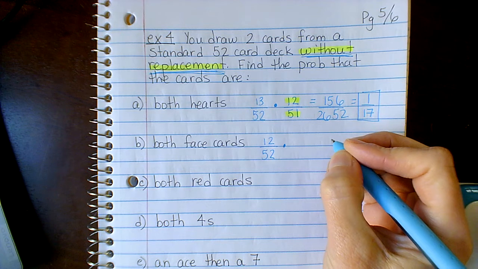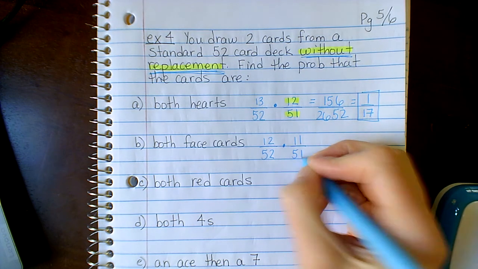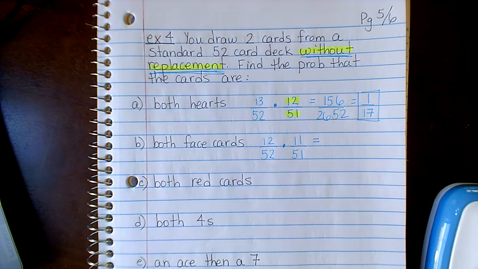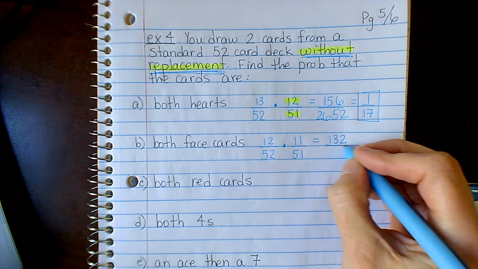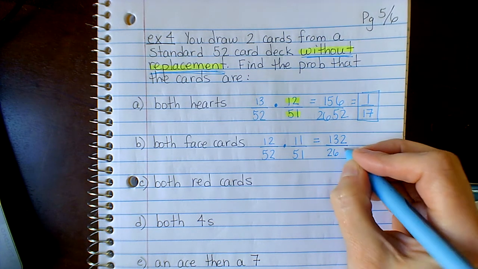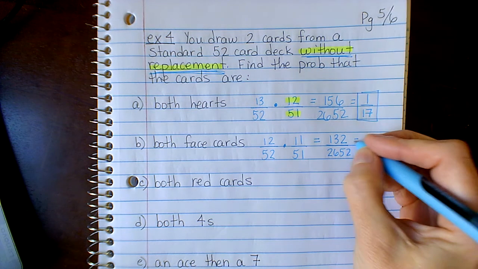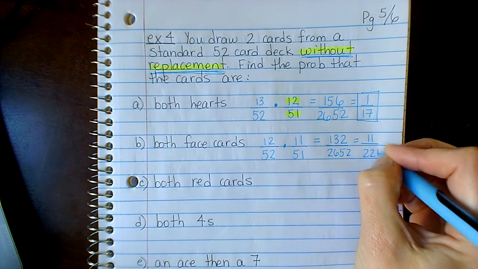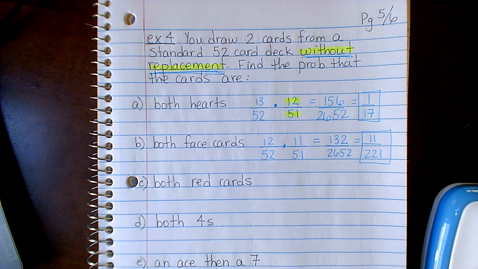You take one out, don't put it back. Now we've got 11 left. 51. All right, what is 12 times 11? I should know that's 132. And that's out of 2652. Does that reduce? It does. That's 11 out of 221. I don't know if you guys know, I'm kind of using a more basic calculator here.